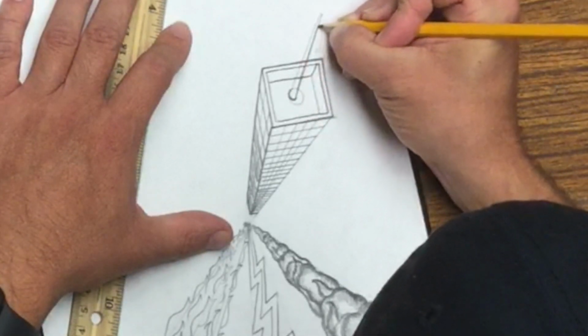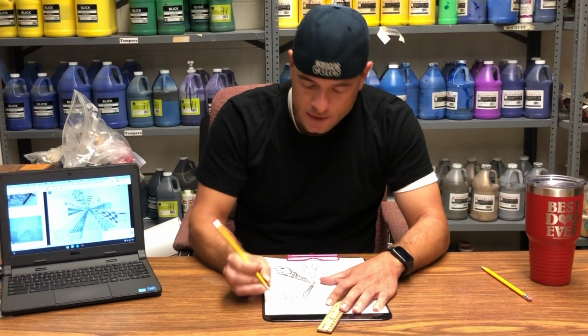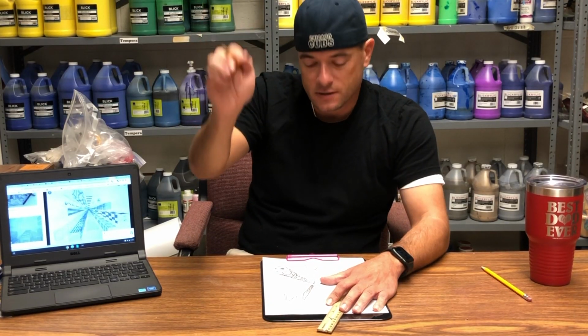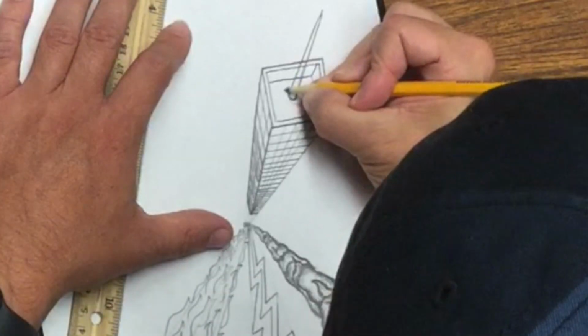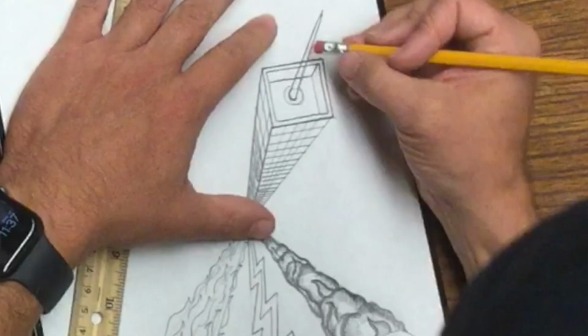You'll find that you make these mistakes on occasion yourself, but now I have a spike that is heading way, way up into the sky above my building, and I can draw my circle a little bit better around it and do a little bit of erasing on the inside.